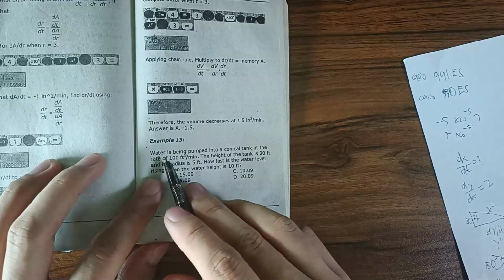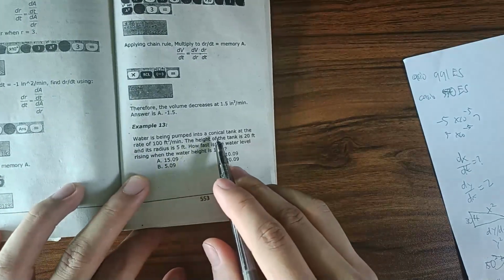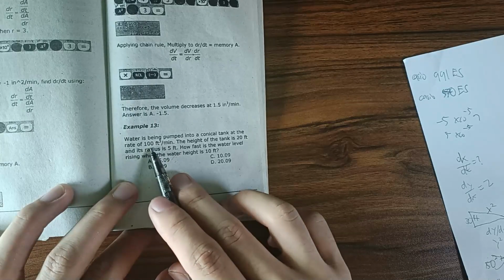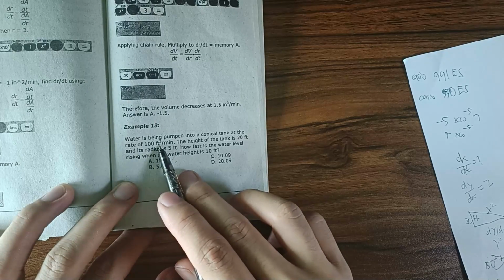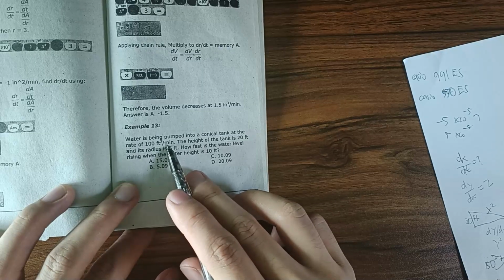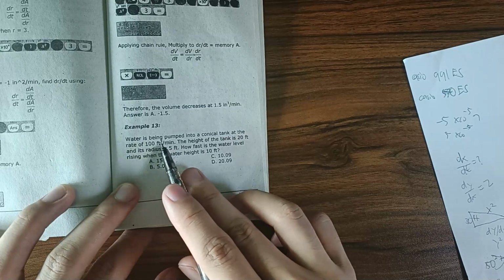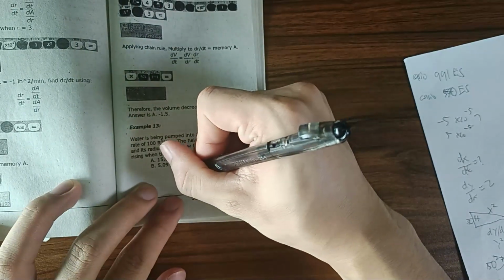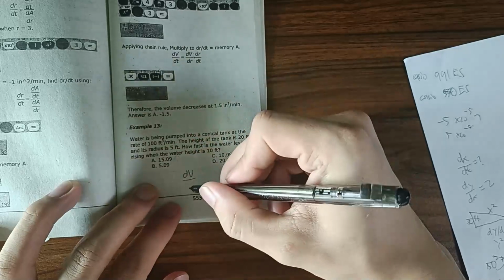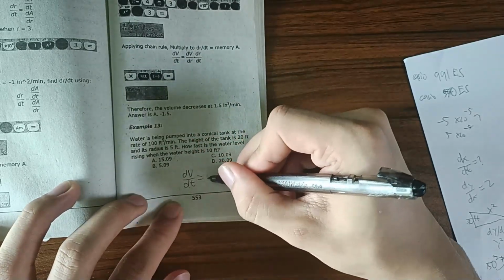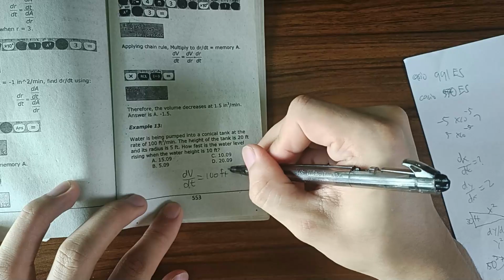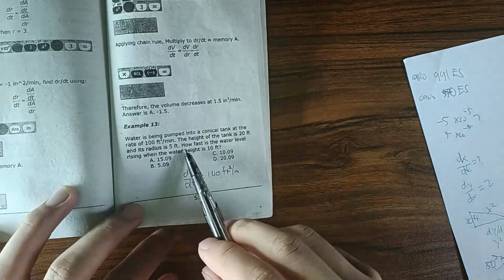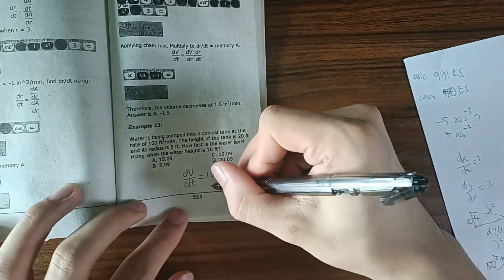Water is being pumped into a conical tank at a rate of 100 cubic feet per minute. So that is volume over time, dV over dt, 100 cubic feet per minute. The height of the tank is 20 feet.